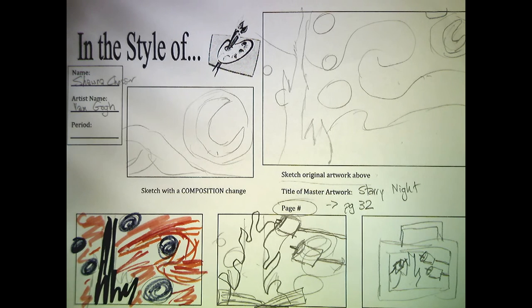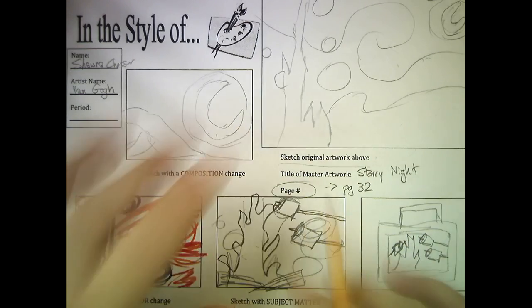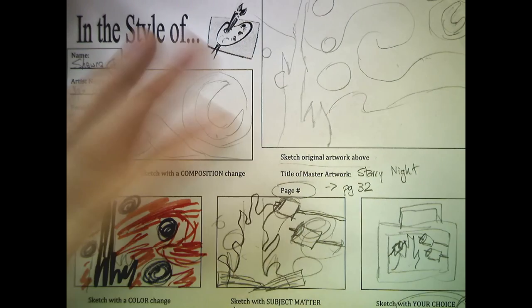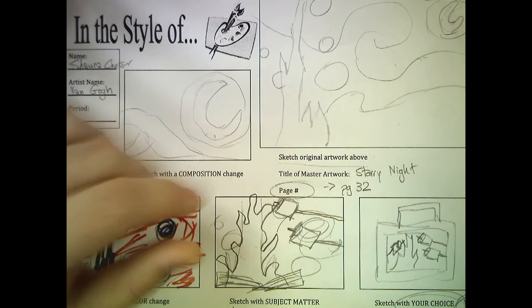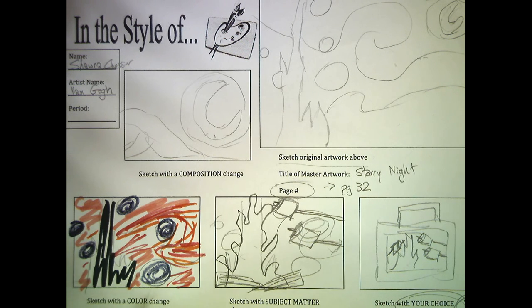Okay? So, once you've completed this whole worksheet, I'm going to give you a final draft paper that you're going to kind of combine at least one or two of these or to really change up this. So your project is not an exact copy, but it is inspired by your artist.